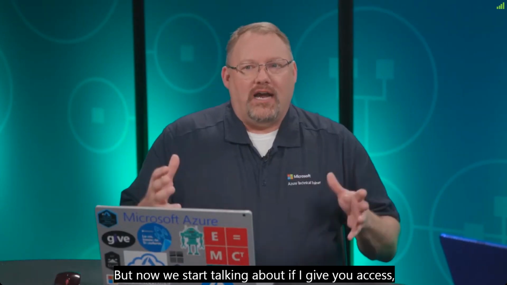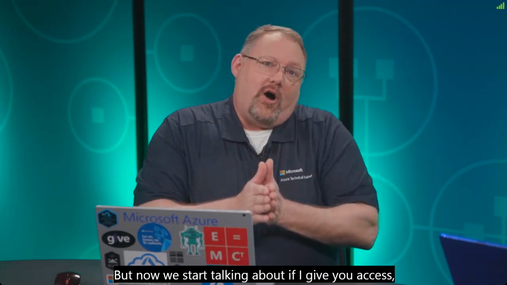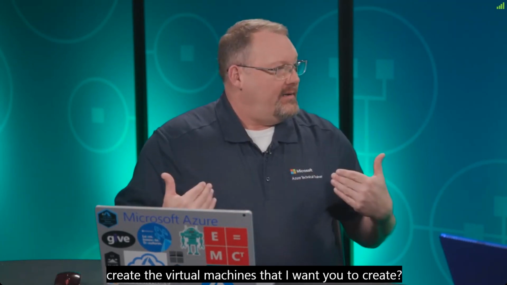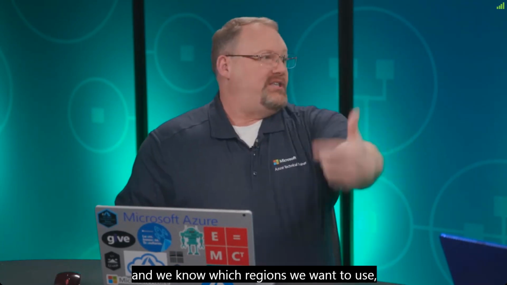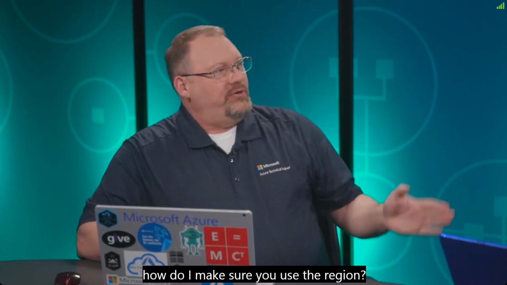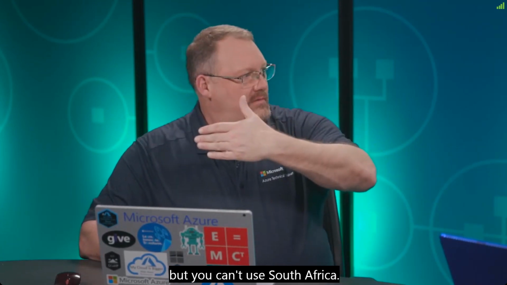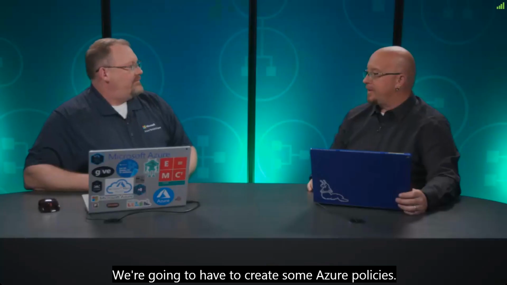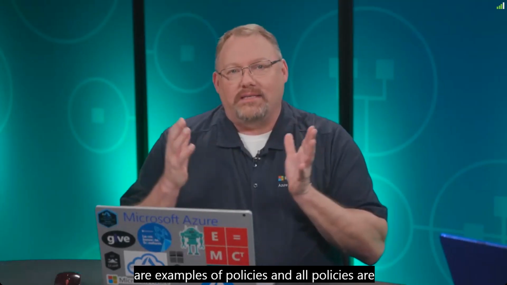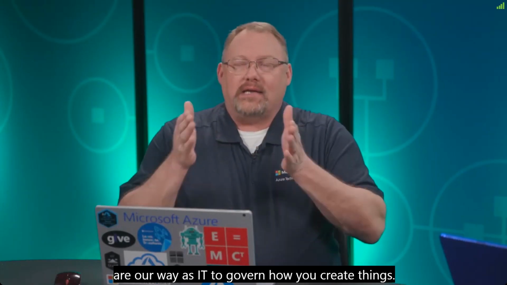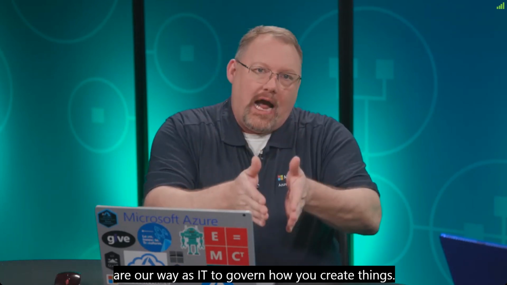But now we start talking about, if I give you access, if I authorize you to use Azure, are you going to create the virtual machines that I want you to create? We've gone through as IT and verified who they are, and we know which regions we want to use. How do I make sure you use those regions? Like, hey, you can only use Central, but you can't use South Africa. Yeah, we're going to have to create some Azure policies. Exactly right. Those are examples of policies. And all policies are our way as IT to govern how you create things.